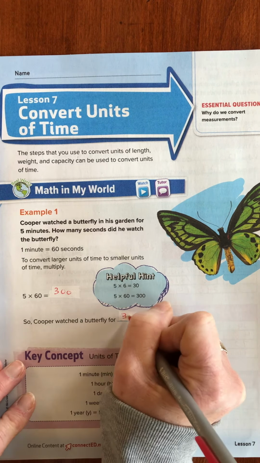Okay, now we have our conversion tables here. So we're going from minutes to seconds. This is a bigger amount than seconds, right? There's 60 seconds in a minute. So I'm going to times it by 60. So 1 times 60 is 60. I could do that in my head.